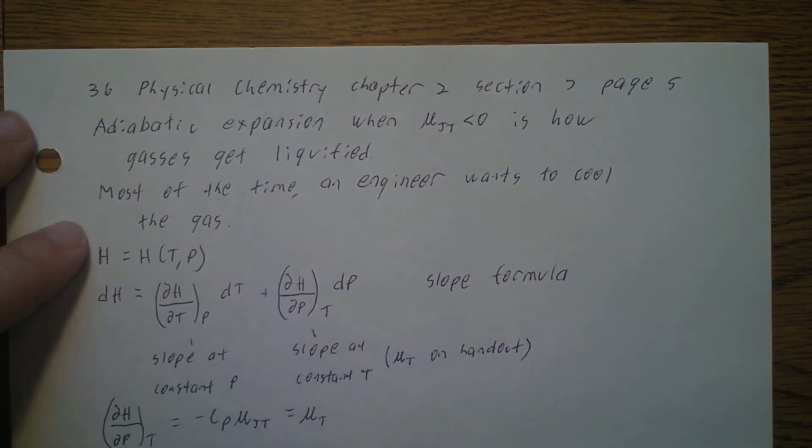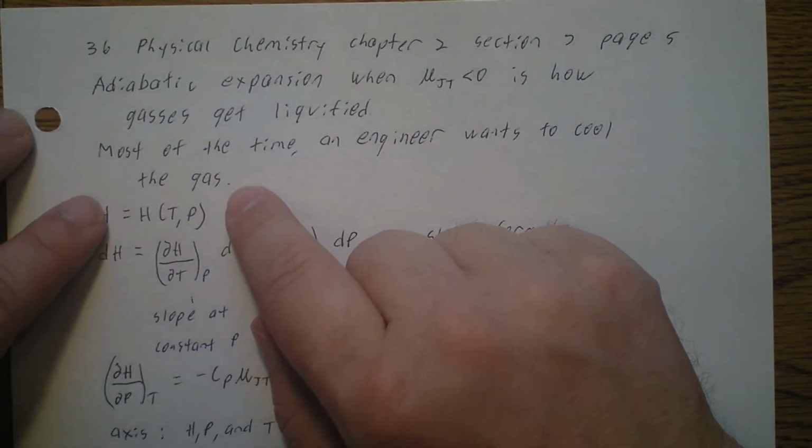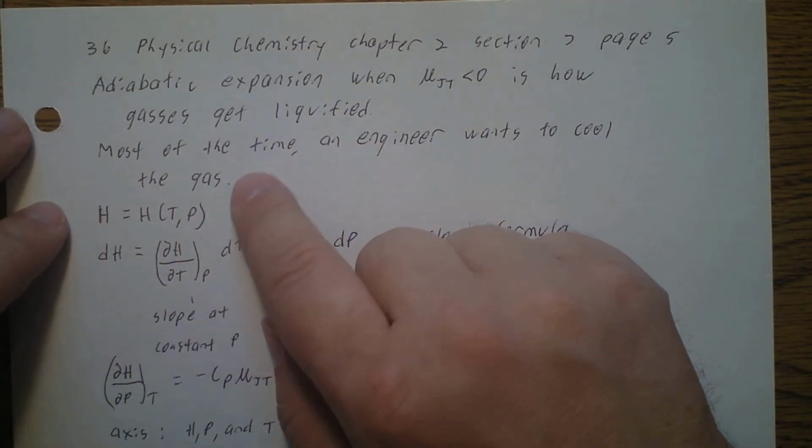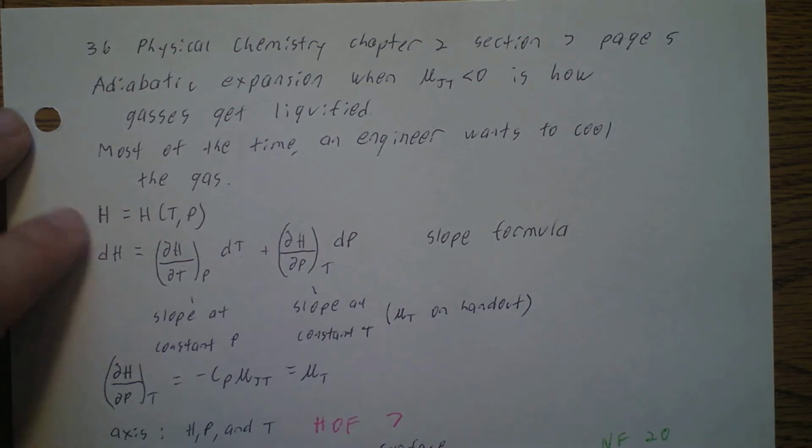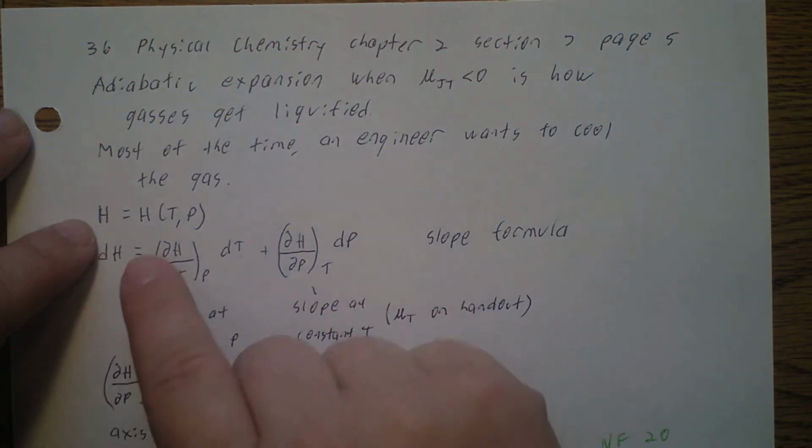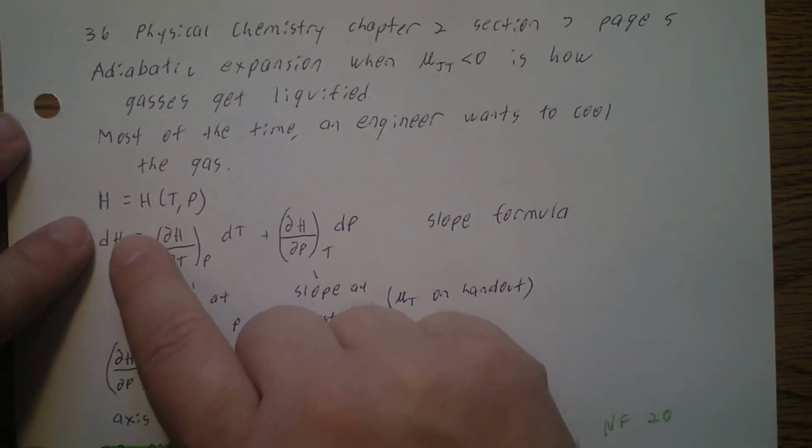And of course, most of the time when you're doing stuff like that in a chiller or whatever, you want to cool the gas. The engineer is designing the system to cool the gas, like I said, to condense it to liquid or whatever.